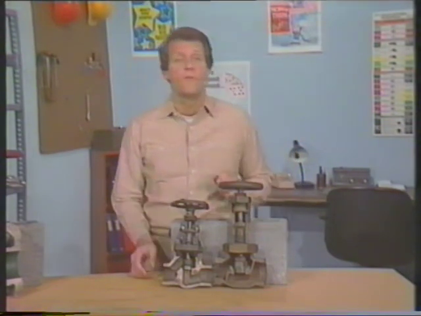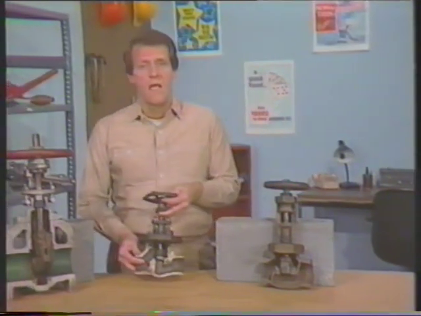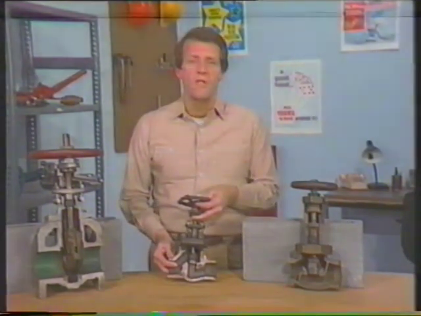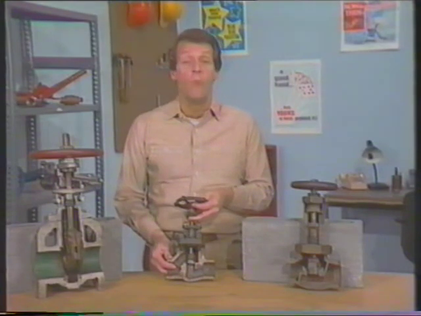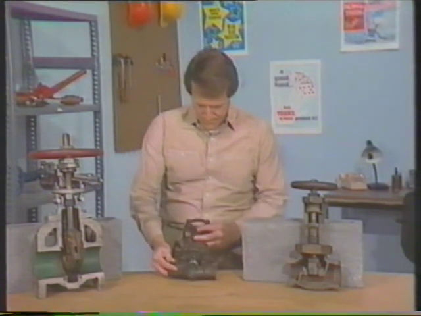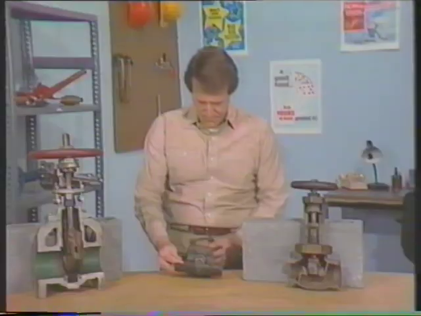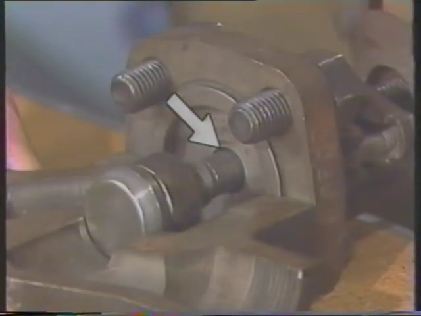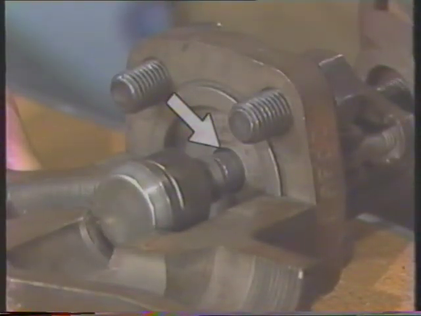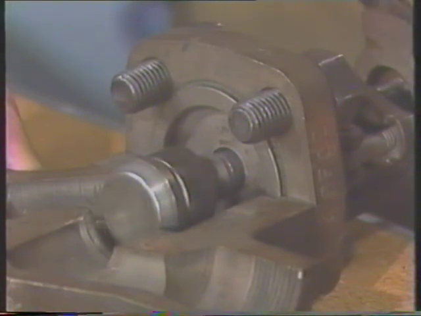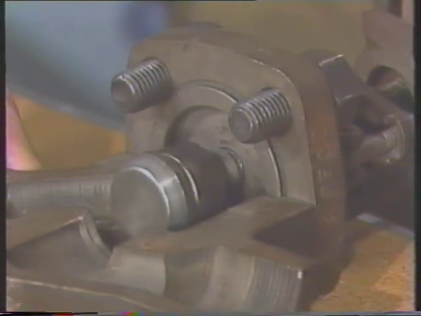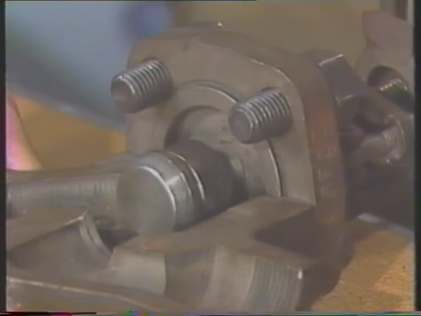Now let's look at another typical part of a globe valve that's different from most gate valves. Many globe valves, especially those used in steam systems, are built with a back seat. The back seat provides a seal between the stem and the bonnet. When the valve is fully open, the raised disc seats against the back seat, preventing leakage into the upper part of the valve. In this way, the back seat protects the packing from excessive wear caused by fluid flow and pressure.